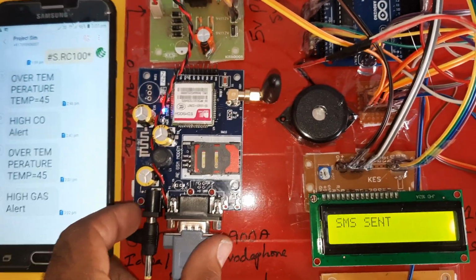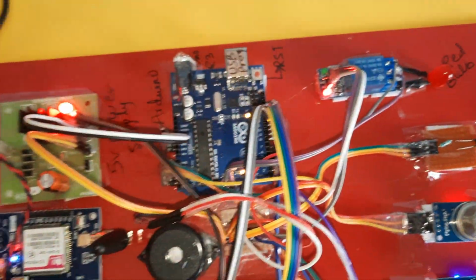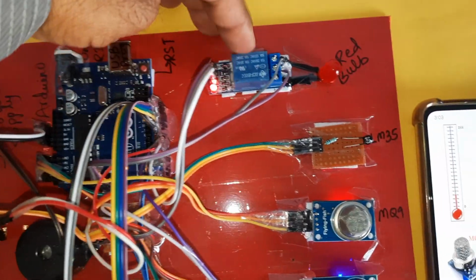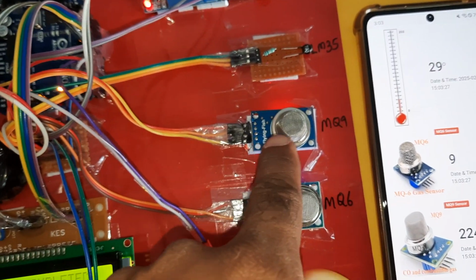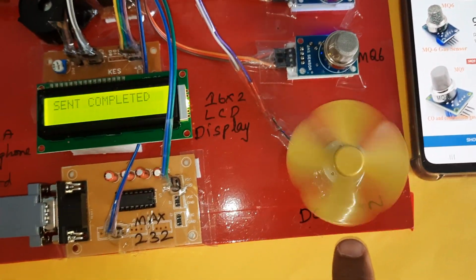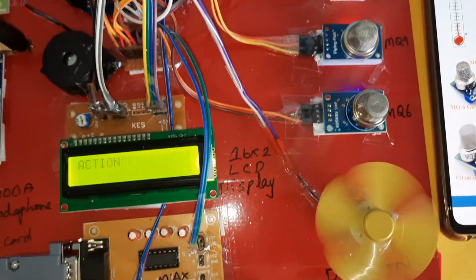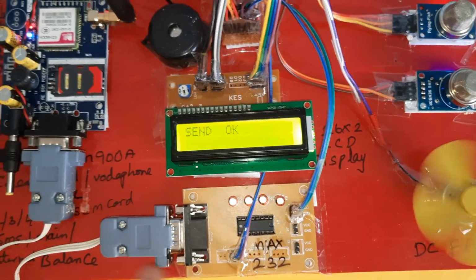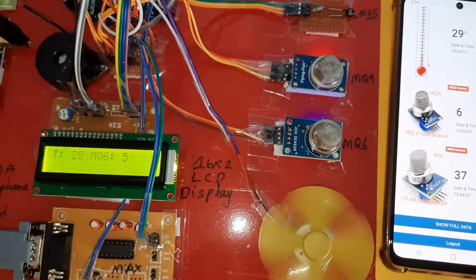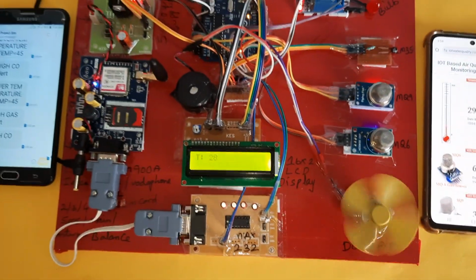Now the GSM GPRS modem SIM 900A and 5 volts power supply module. I got the SMS alert and email alert, and it goes to a different mobile number. The components are the Arduino R3 board, relay coil, LM35 temperature sensor, MQ9 carbon monoxide sensor, and MQ6 gas sensor. The DC fan speed is controlled depending upon the temperature. The MAX232 sends the data to the GSM modem, and the 16x2 LCD display shows the status. After every 10 counts, the data is continuously updated onto the monitor. And this is our block diagram. Thank you.